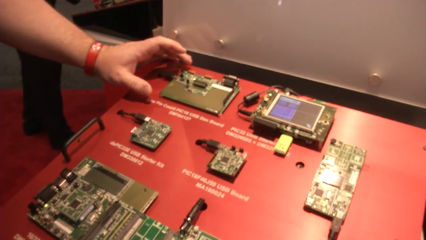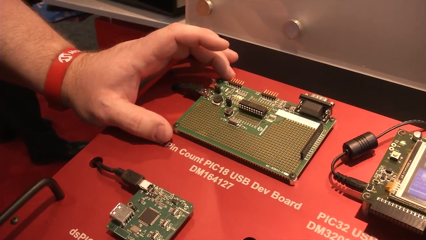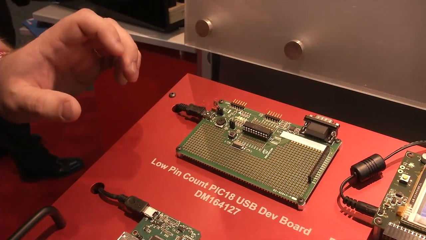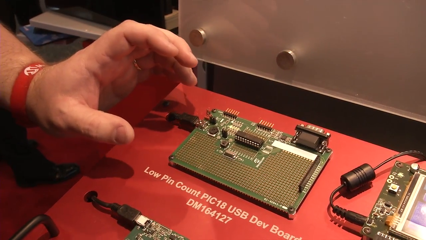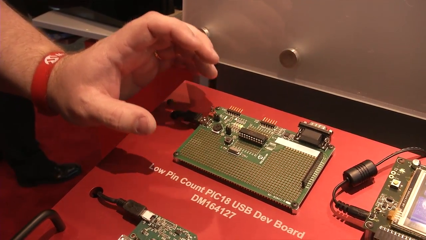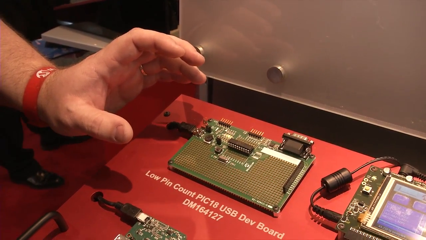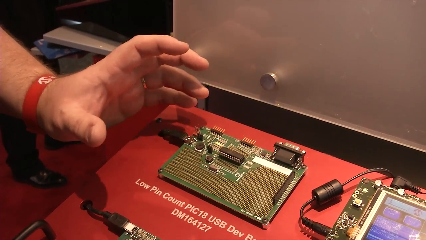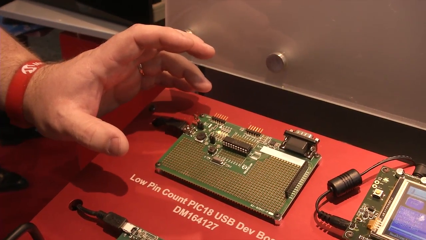Starting up here in the corner, we've got our PIC 18F K1450, and this is our small pin count USB device, representing the smallest device that we have for a USB device. What's really important with not only this particular board, but the rest of them that are on here, is that we offer a full USB framework, because the software is really the hard part, and we want our designers to get going and get their designs out to market quickly.